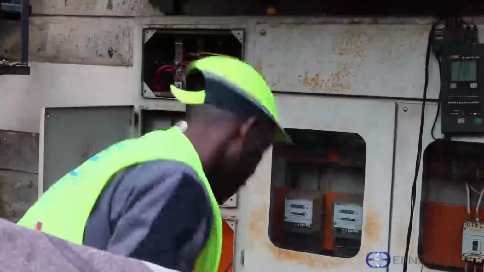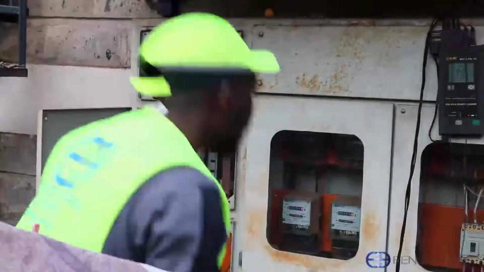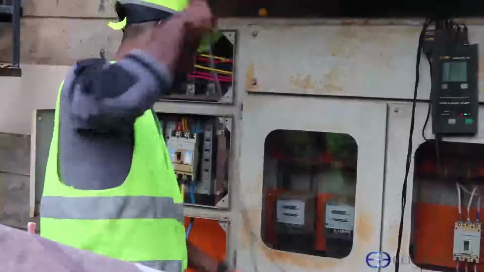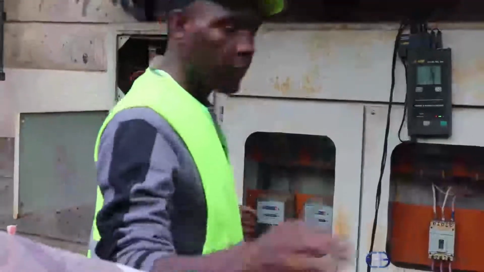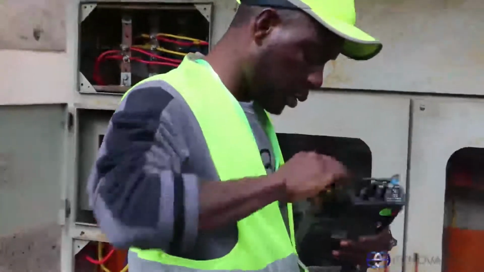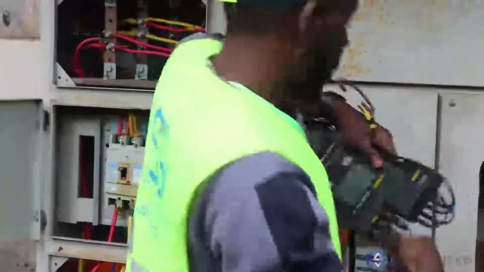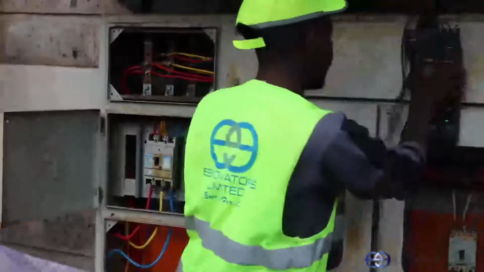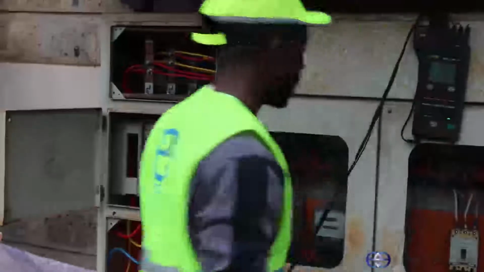Then finally getting the blue line. So this is our blue line. Okay. So now we are done with fixing in the cables.